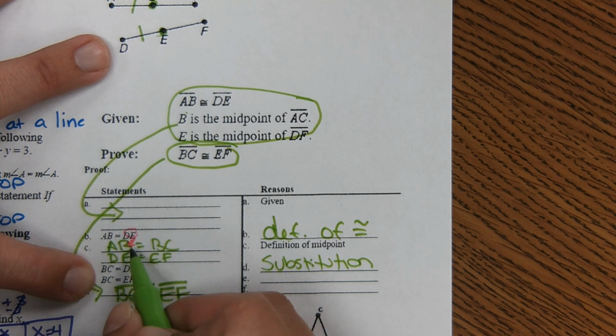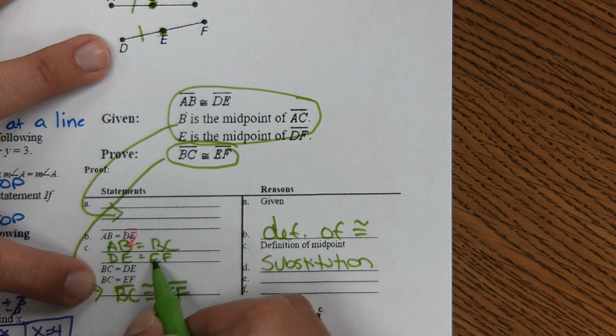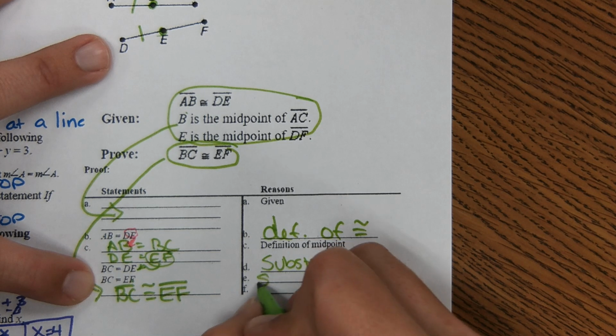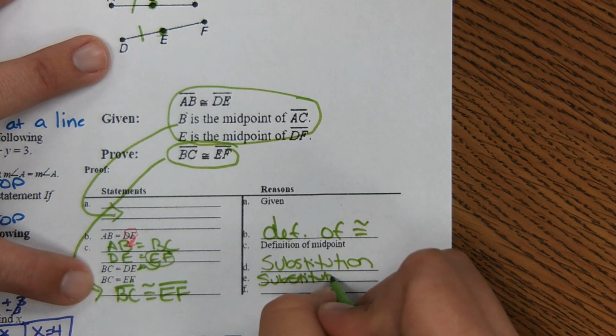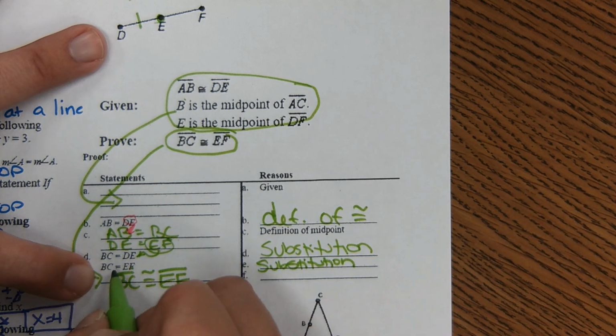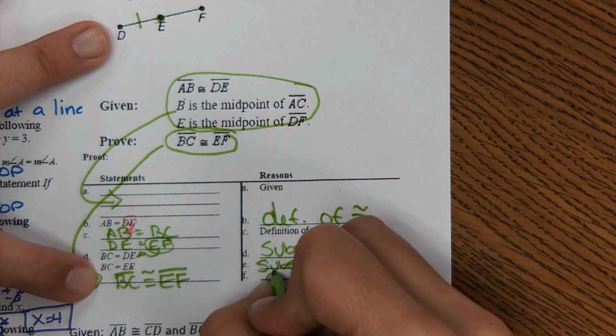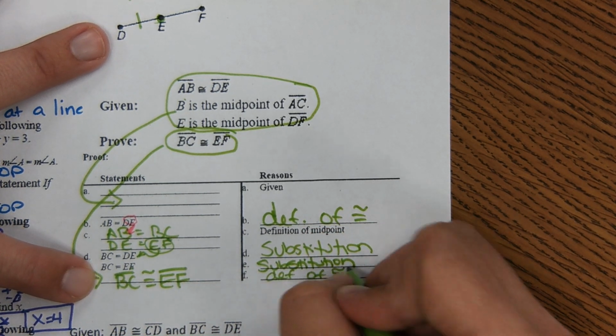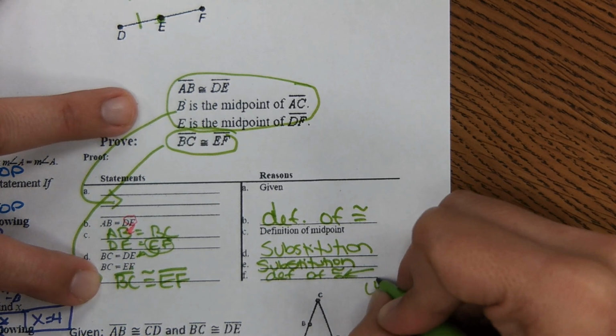Like if EF equals DE, then they plug this in for DE to get this. So substitution again. And then to go from BC equals EF to BC is congruent to EF, they use definition of congruence. That symbol means congruent.